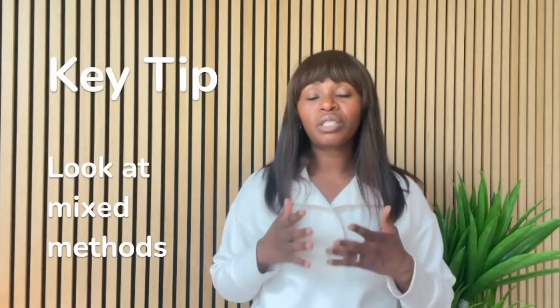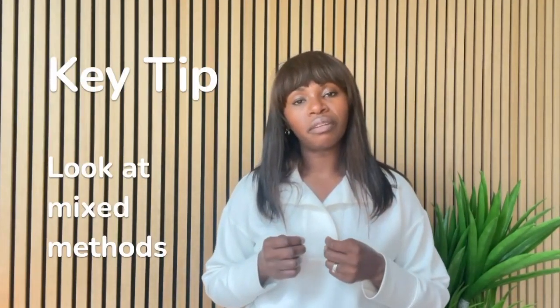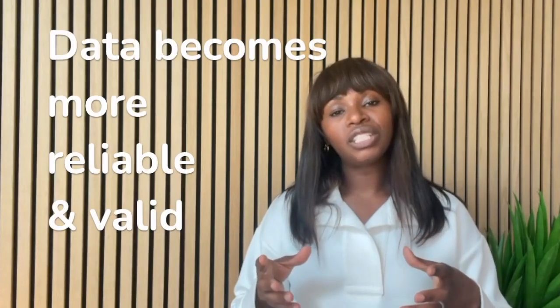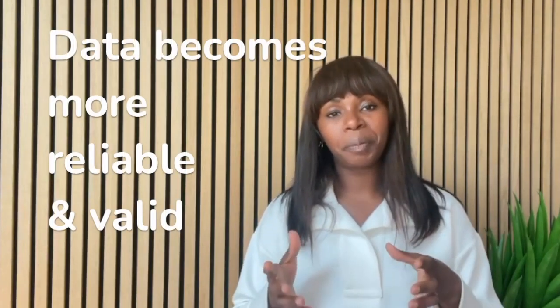A key tip here is to really look at mixed methods when you're looking at designing your evaluation. Mixed methods allow you to be able to triangulate the data, and it just allows you to look at lots of different methods and lots of different sources, and also look at the program and how it's performed from a holistic viewpoint. And in relation to that, it just means that the data that you get is a lot more reliable and valid because you have a number of different data sources.